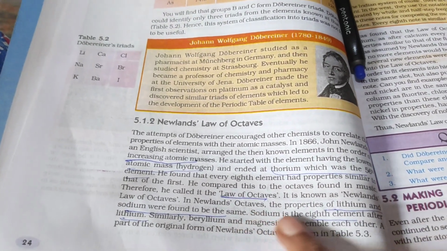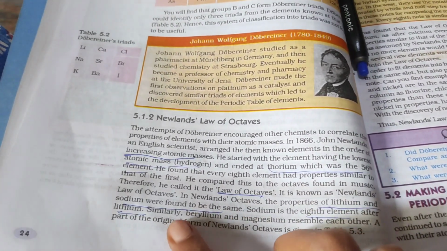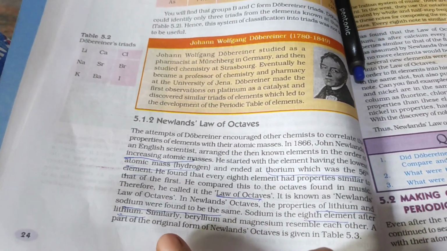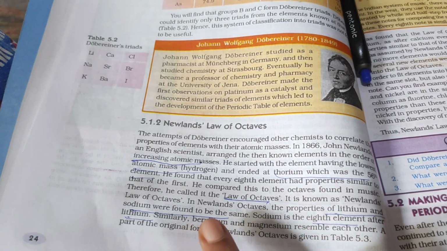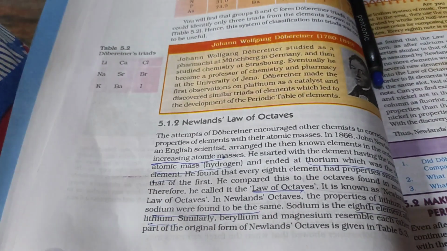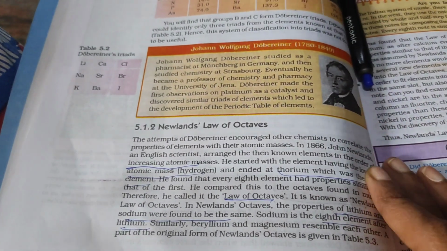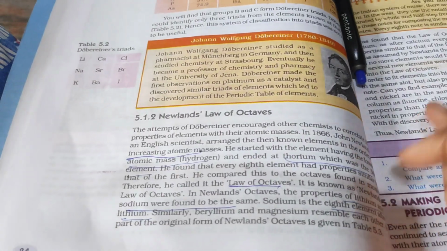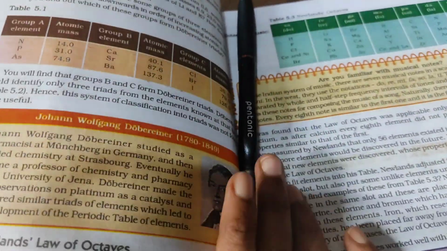In Newlands' octaves, the properties of lithium and sodium were found to be the same because sodium is the eighth element after lithium. Beryllium and magnesium resemble each other because the eighth element is a repetition of the first. It is like music: sa, ri, ga, ma, pa, da, ni, sa.